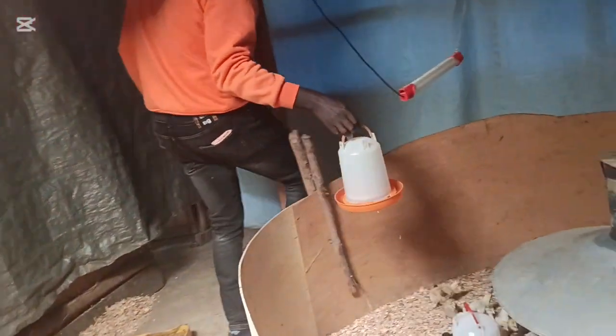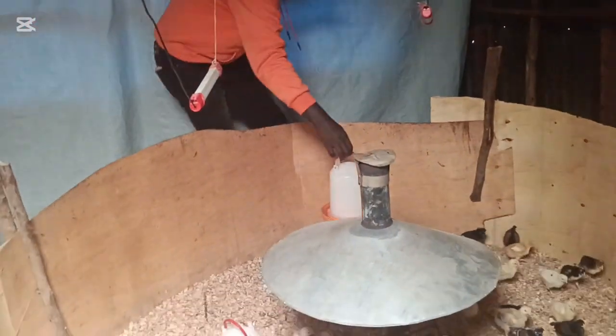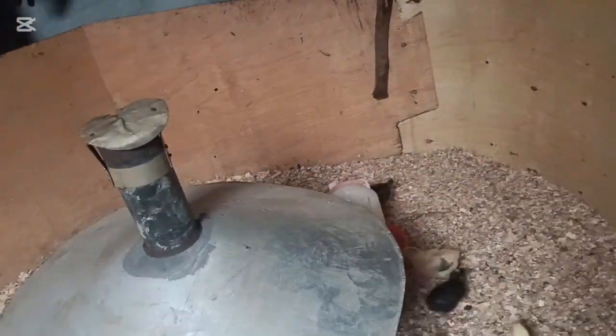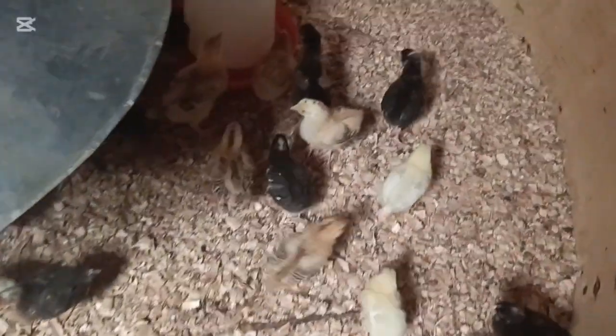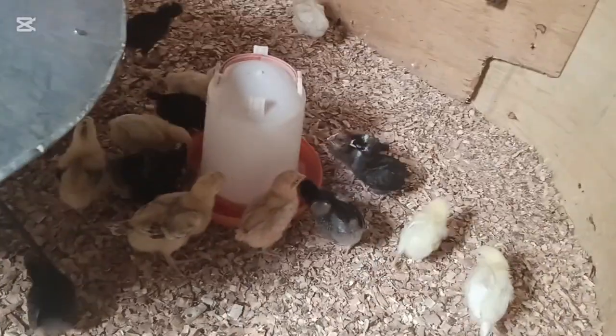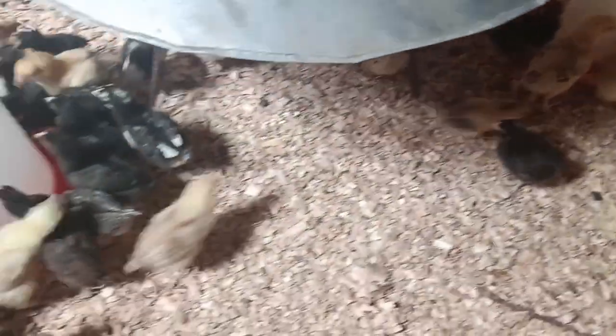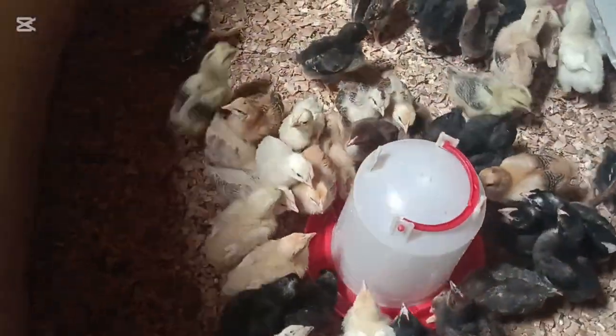The entire flock in one day. Okay, let this one drink. So that way I have distributed it. You just want to make sure that each and every chick drinks. After 30 minutes, I will withdraw the vaccine because it will not be effective after 30 minutes.